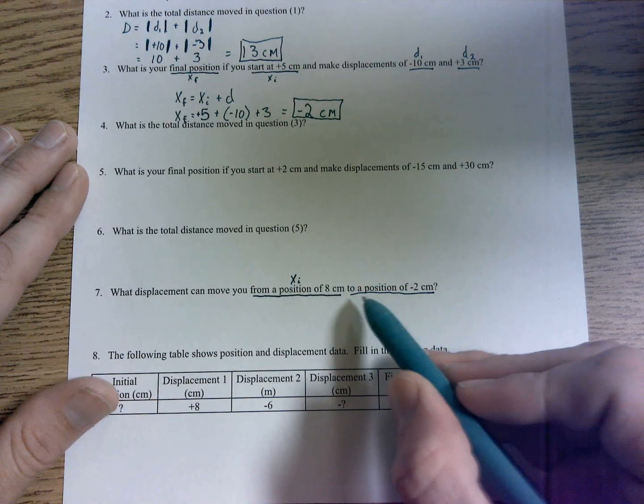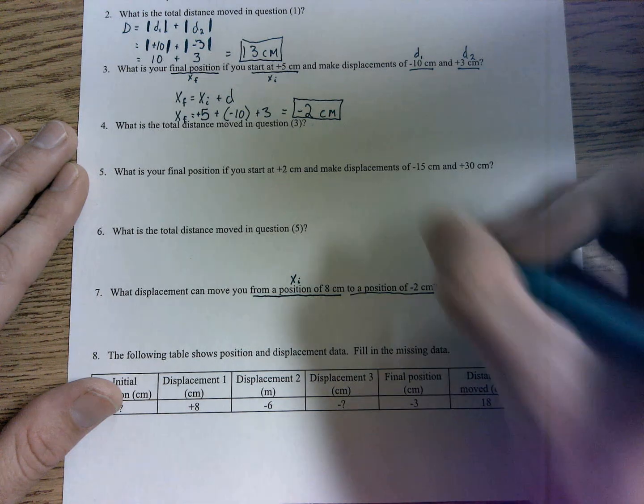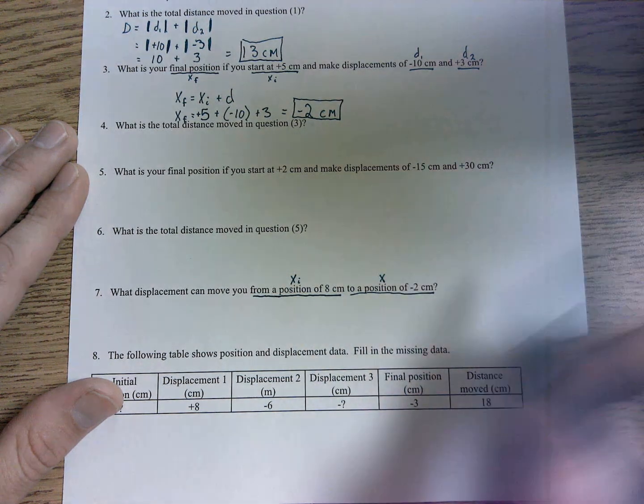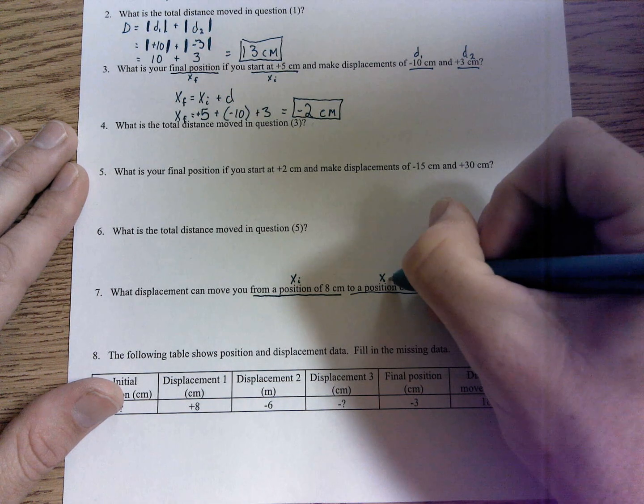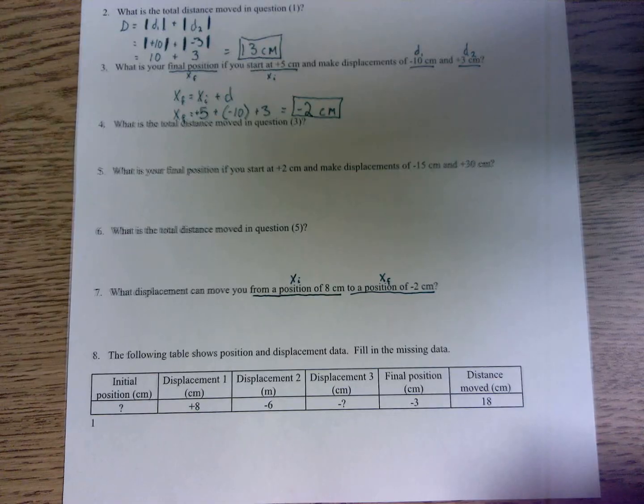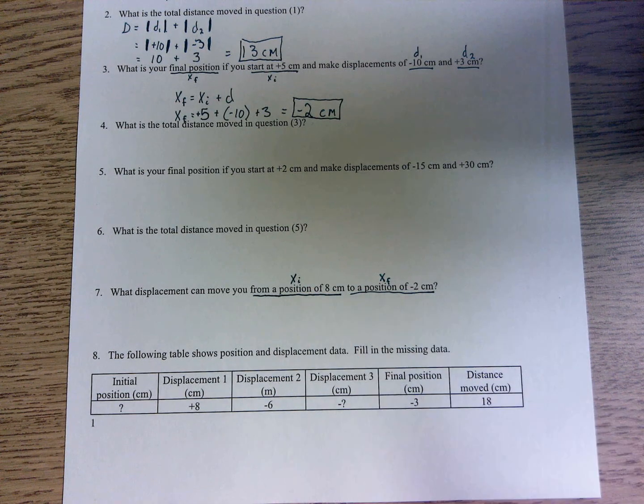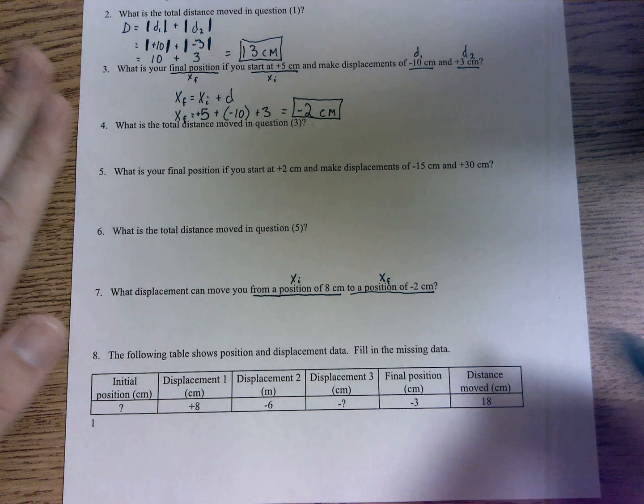To a position of negative 2. Well, if we moved from a position to another position, they're both positions, so they're both going to be x. And this is where we ended up. So we'll put that as x sub f for final. Initial position, final position. Hopefully that makes sense to you.